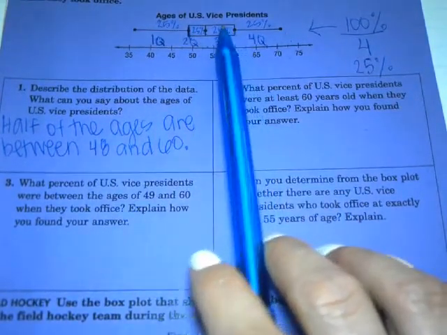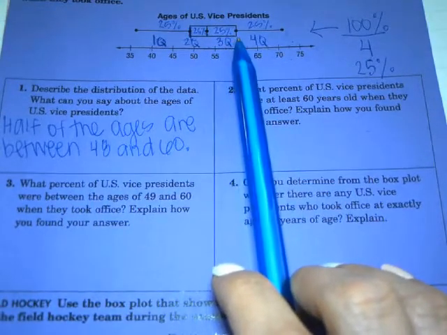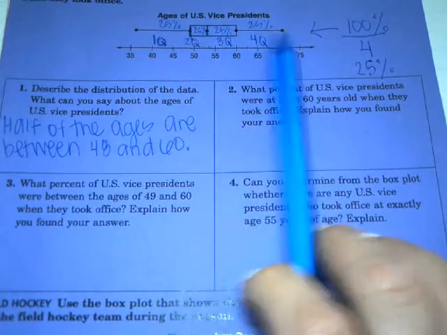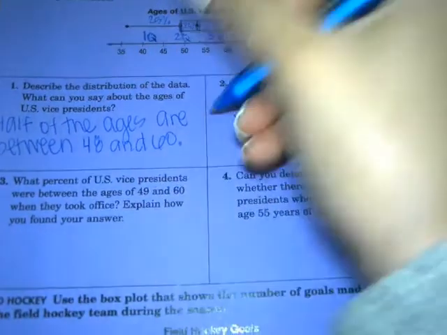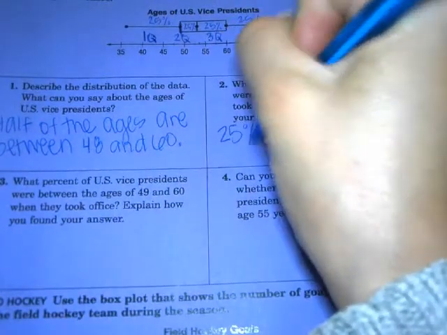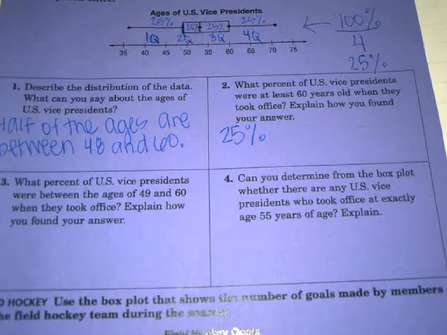I want to know who were at least 60. Does that mean they were younger than 60 or older than 60? Older. So what percent of people were over 60? 25%. So your answer is 25%, because it is always 25%. It doesn't matter what the numbers were, it's always 25%.